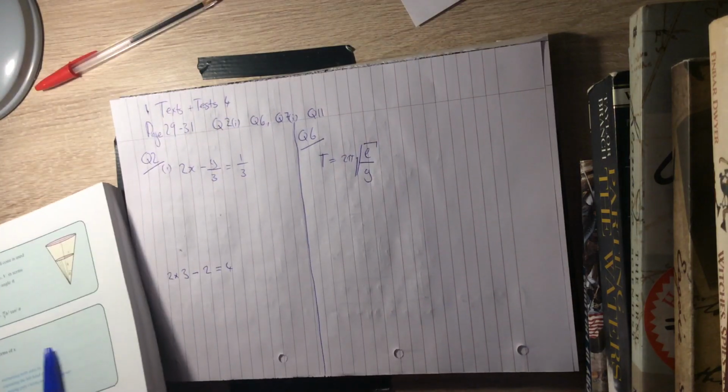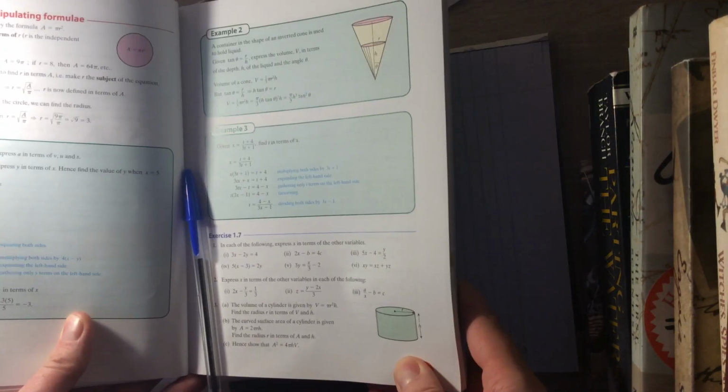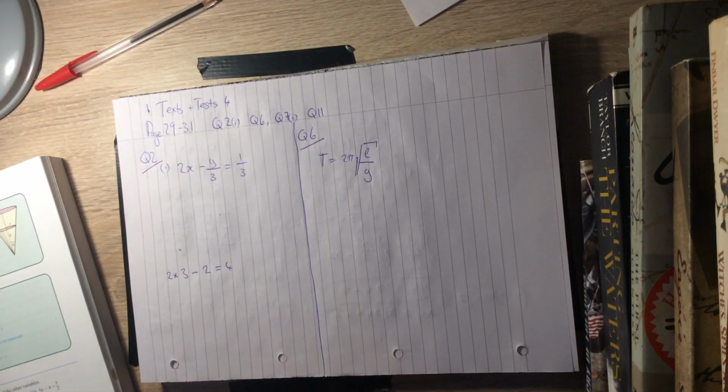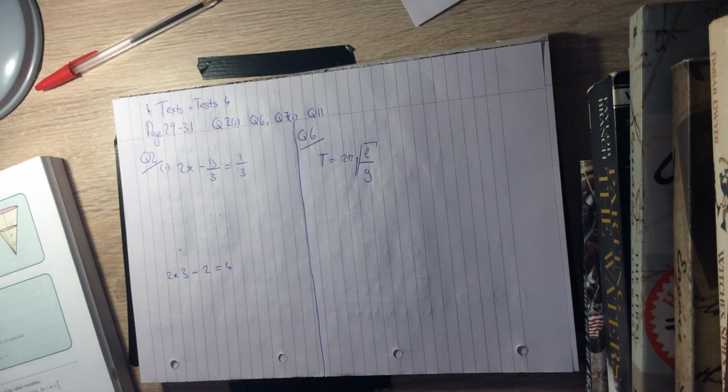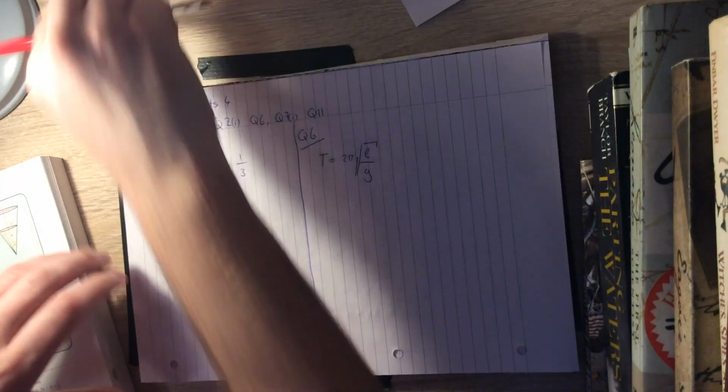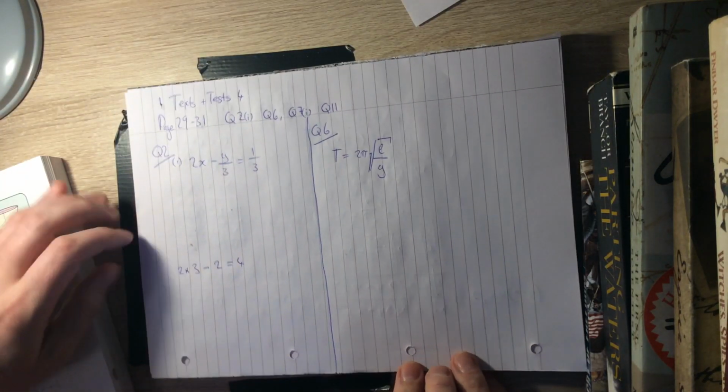We're looking at pages 29 to 31, questions 2, part 1, question 6, question 7, and question 11. This is all about rearranging algebraic formulae. So you've met most of the rules we've been working with for the Junior Cert and other places before.